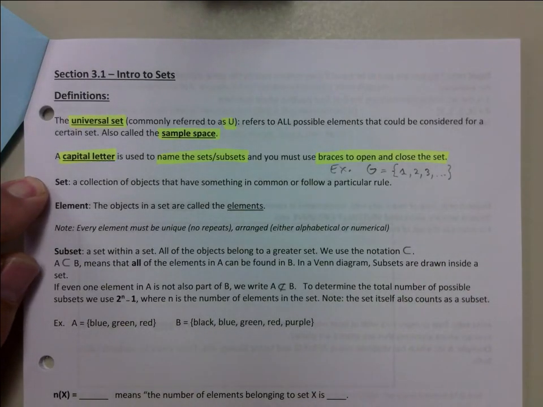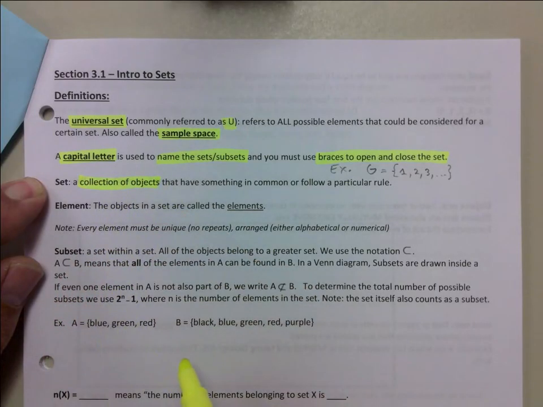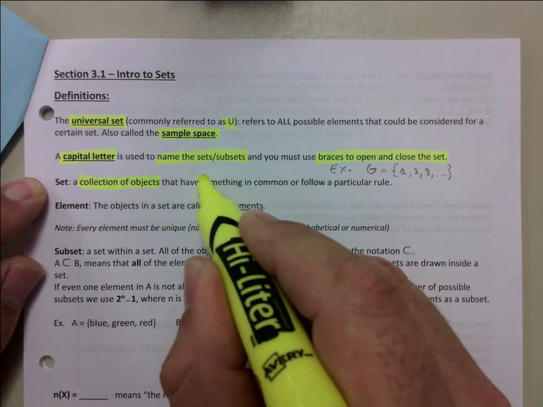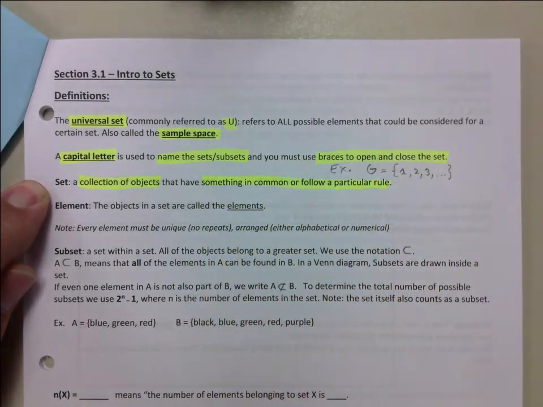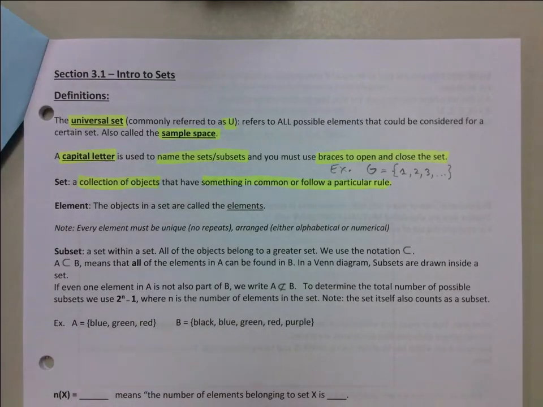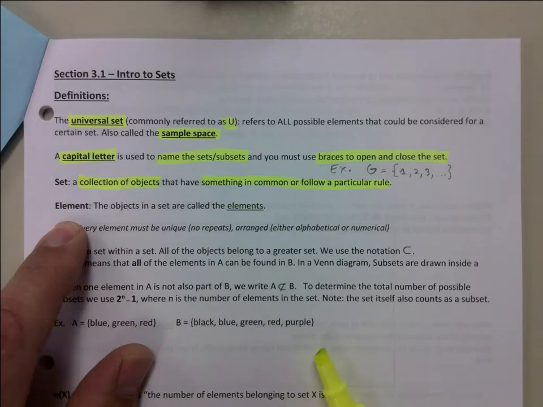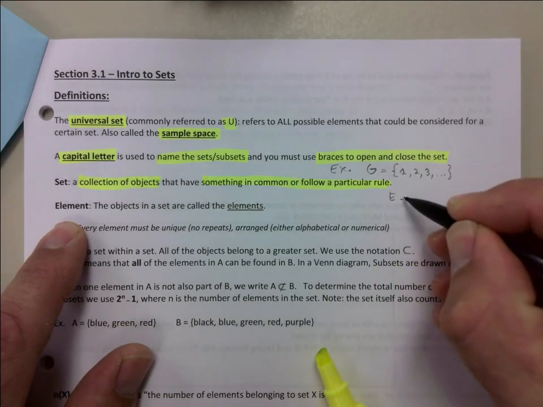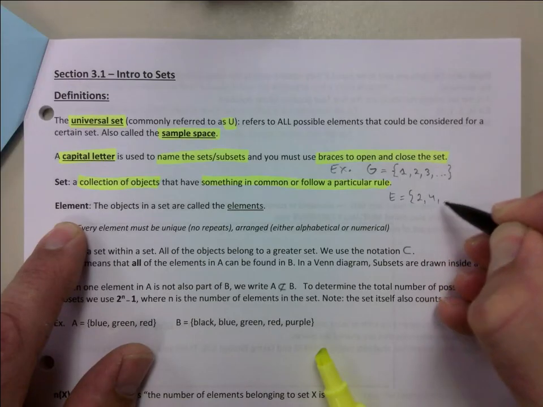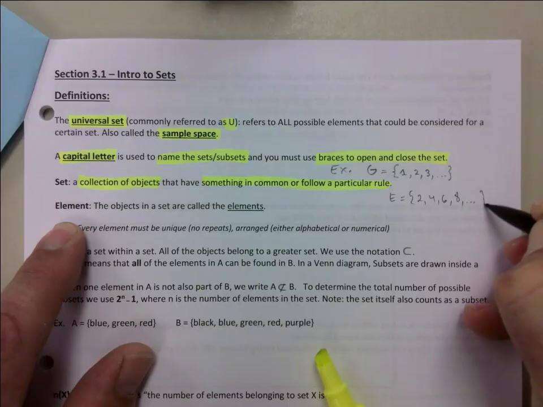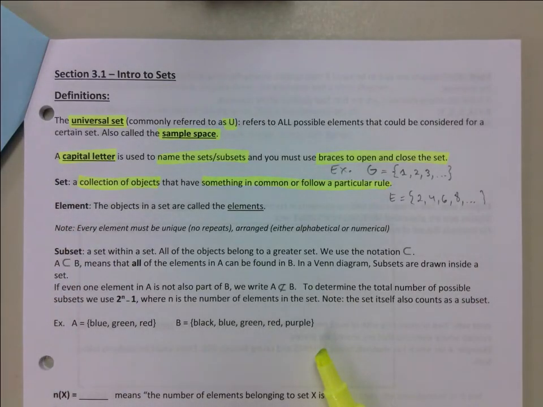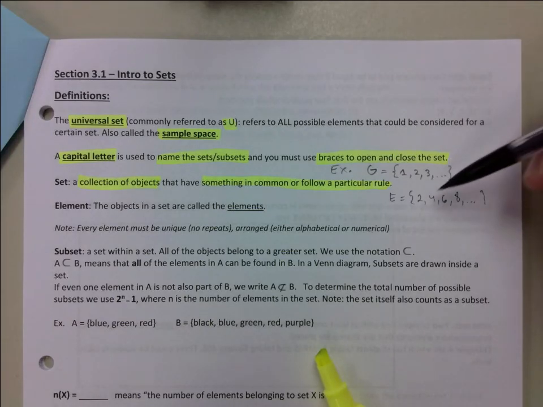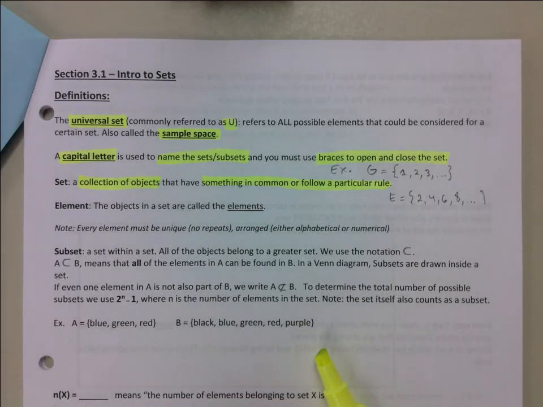What is a set? It's a collection of objects that have something in common or follow some particular rule, which is going to be defined, or sometimes you're just going to see it. For example, what's the rule on this set? Let's see if you can figure this one out. What's the rule in that set? 2, 4, 6. There's a pattern. They're all even, right? They go up by 2s. Yeah, but they're even. So there's a bit of a rule you can observe. All right. You're getting it.